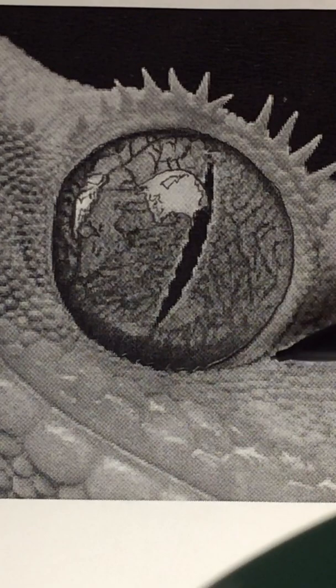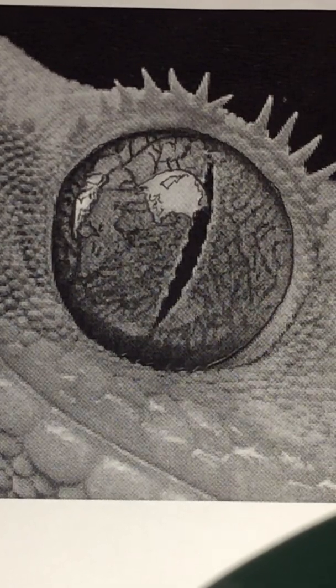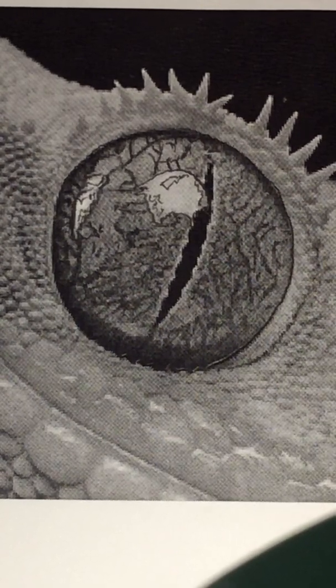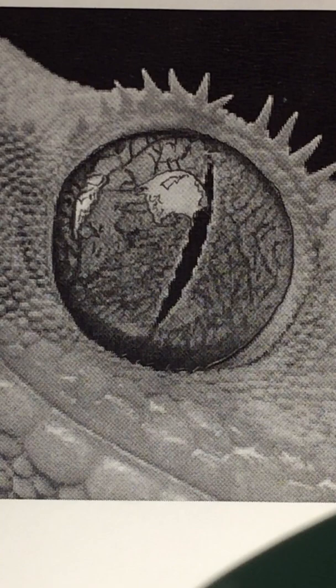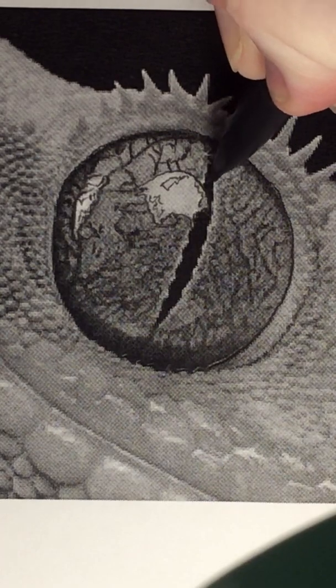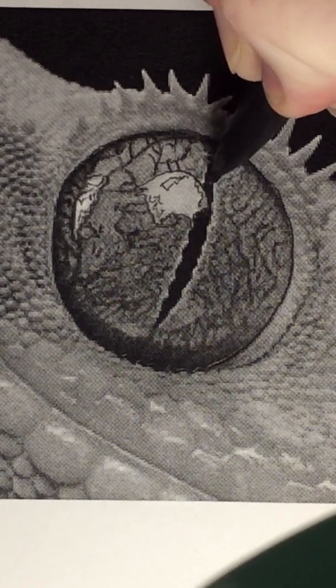Down here in the bottom, I have a darker area. That darker area is going to still get outlined. If it's an area that's completely black, if you want to shade over it, that would be okay. So for example, this area right here is completely black, so I'm going to go ahead and shade over that.